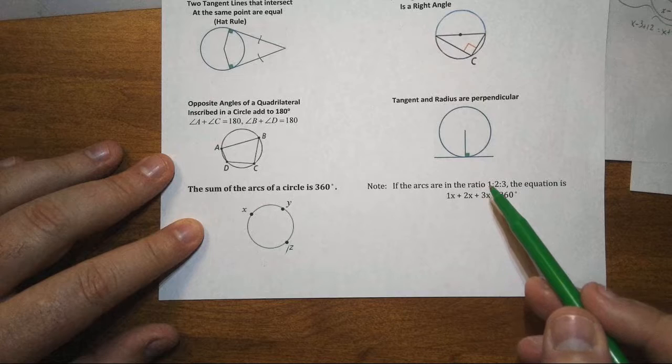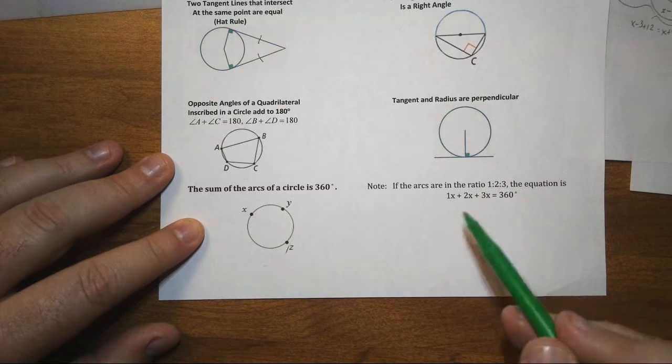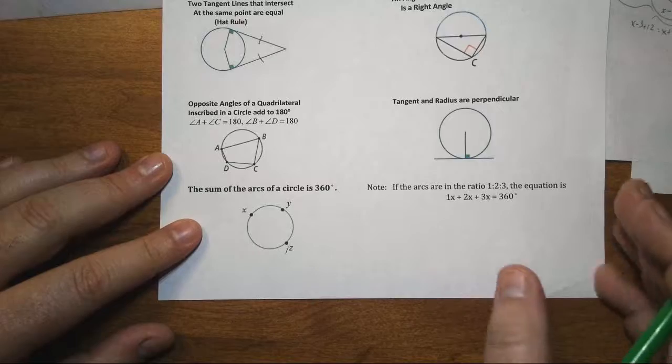So if they give you a ratio like 1, 2, 3, just put an x on those and create your equation and stuff. All right, guys, that's it for me.